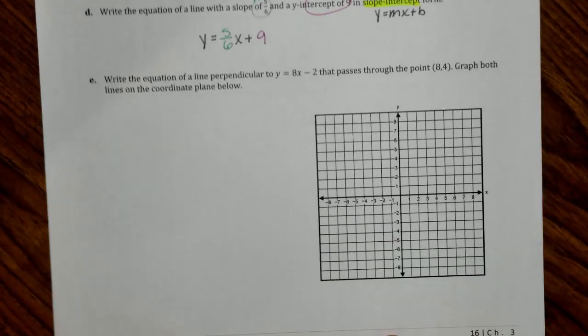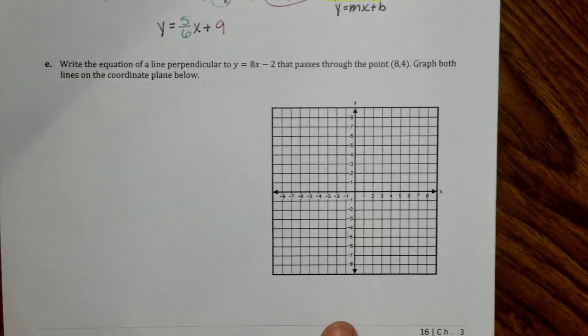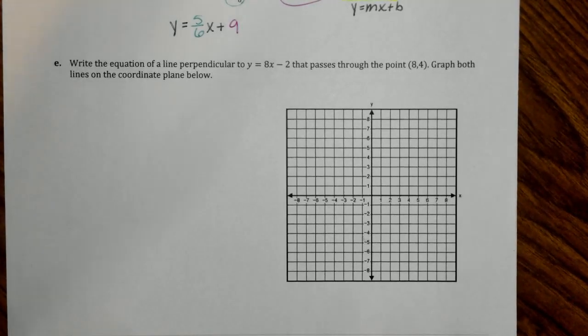We're going to write an equation of a line that is perpendicular to y equals 8x minus 2 and passes through the point (8, 4). We're going to graph both lines on the coordinate plane.